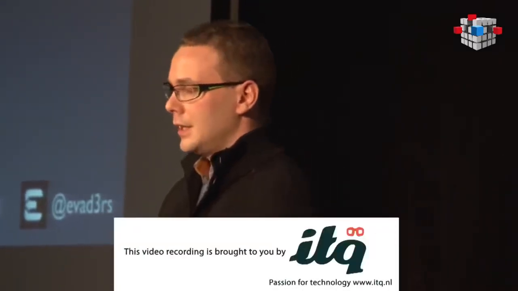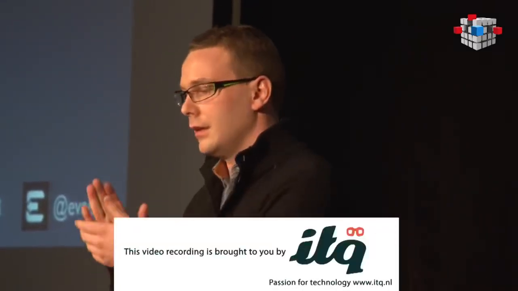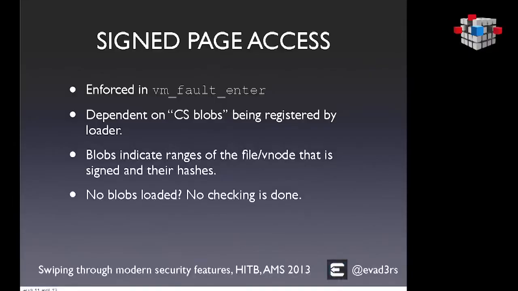So, how is security enforced for signed page access? It's enforced in a kernel method called vm_fault_enter. And this method, to be able to verify and kill your process if something bad happens, depends on CS blobs being registered somehow.